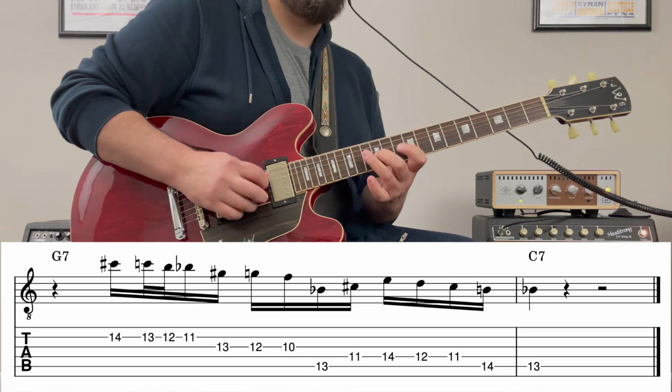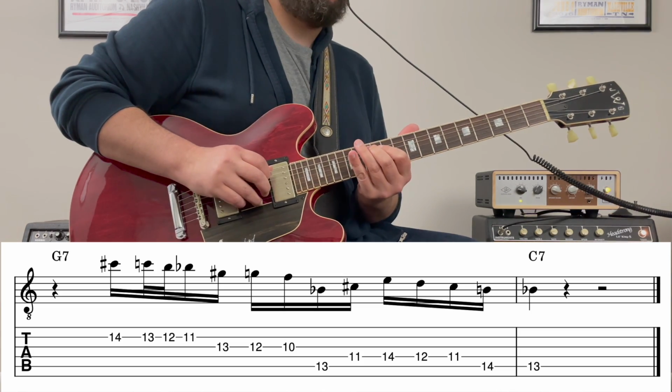Now I'll play that along to the track and you can see how that variation sounds. So you can see how moving this scale around in minor thirds gives you different inversions of the same scale. And each one of these lines resolves to a different note of the C7 chord.